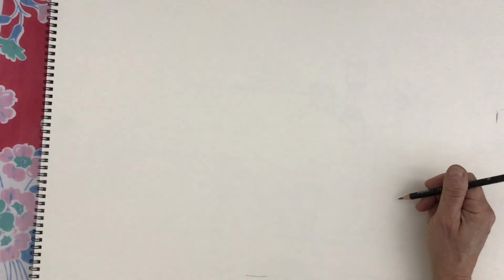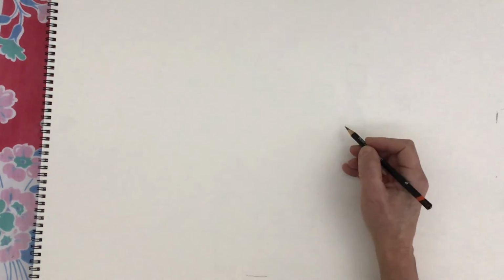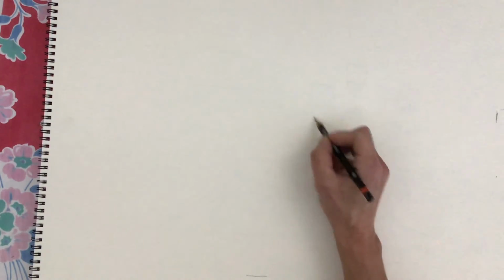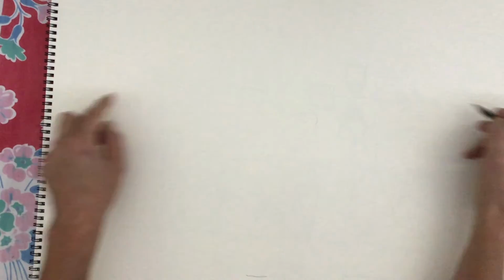Now we're going to learn how to draw an object using linear perspective, and it's a lot harder to draw an object from real life, because when I was demonstrating linear perspective, I was drawing the objects really small, so all the vanishing points fit on the page.